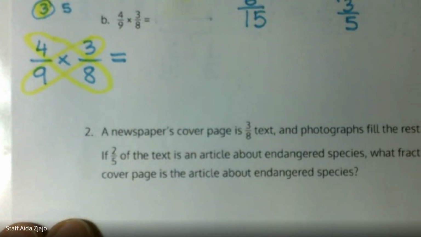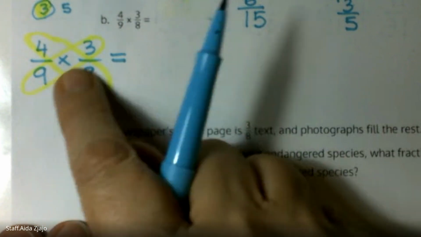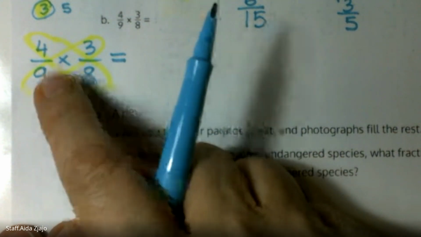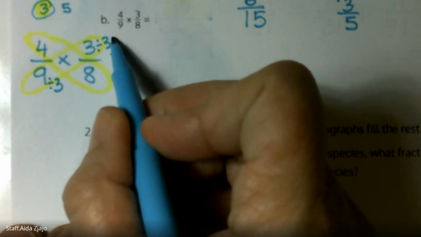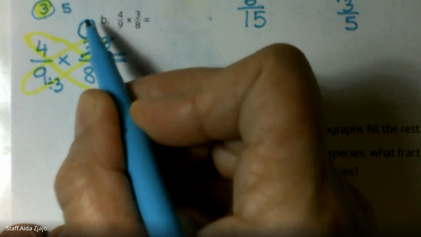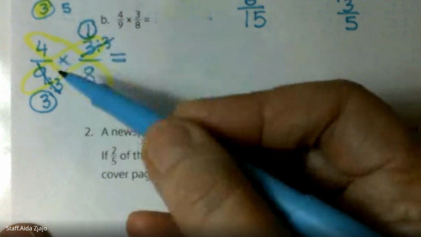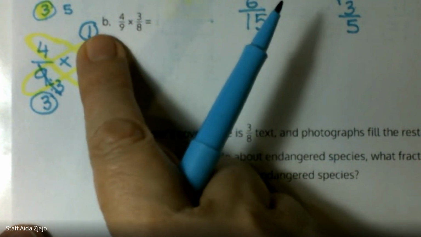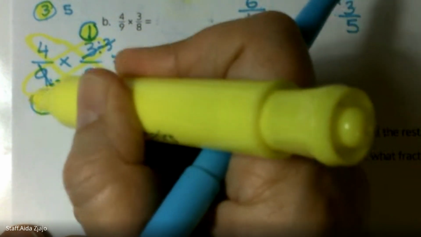So you can think about how many 3s there are in 9. Is 9 divisible by 3? Yes, because there are 3 threes in the 9, so we can divide both by 3, and we're going to shorten our numbers. So 3 divided by 3 is going to be 1. And 9 divided by 3 equals 3. So instead of having to deal with 9, I'm going to deal now with 3. Instead of dealing with 3, I'm going to deal with 1. So we simplify 9 and 3 into 3 and 1.